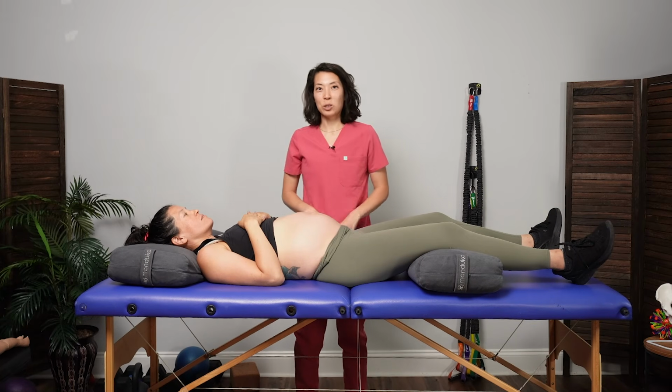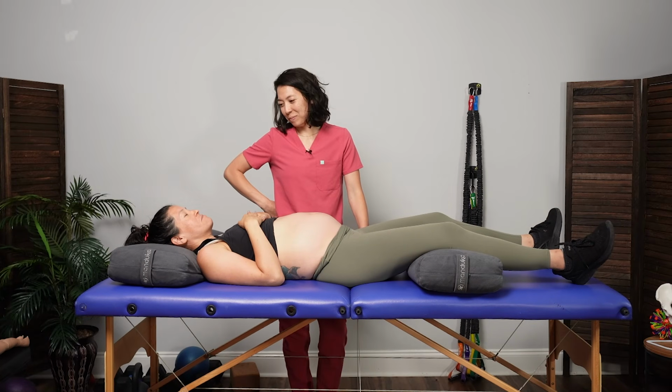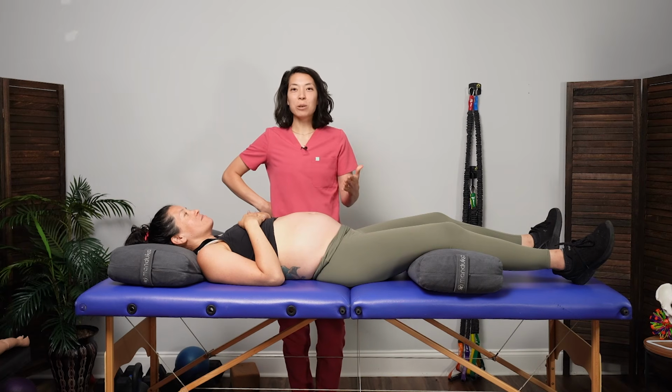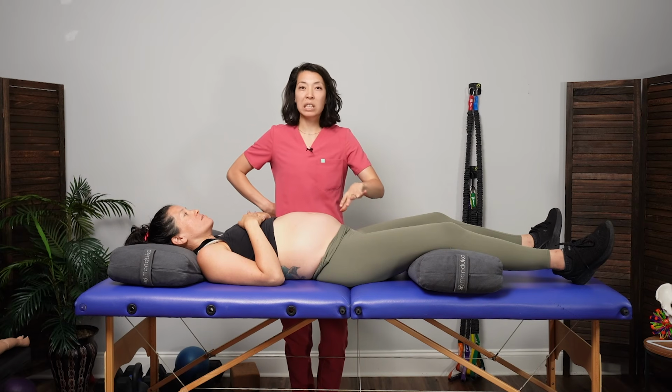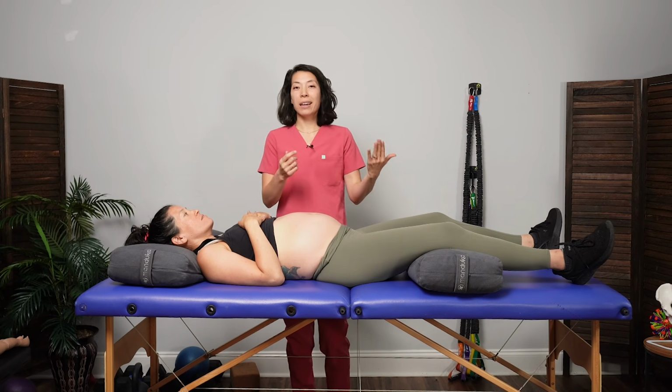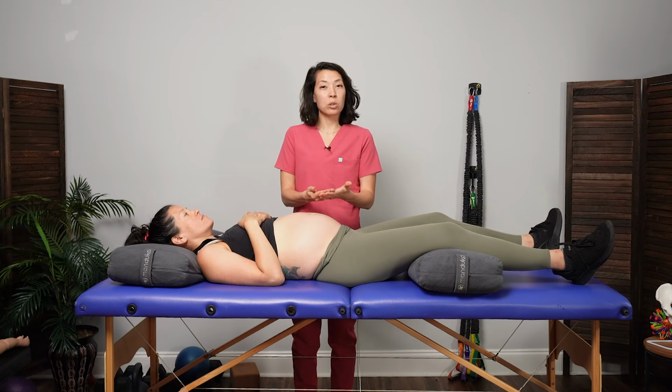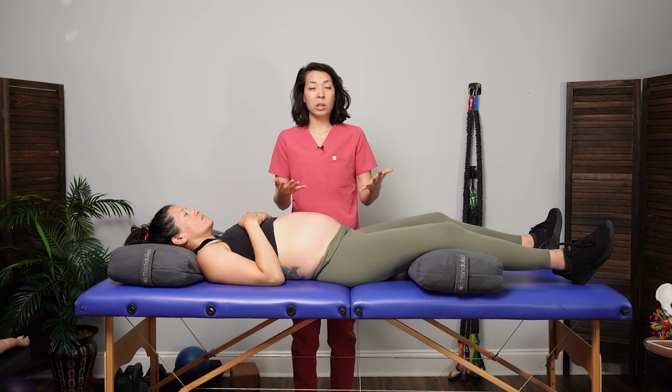I'm not going to press super hard because it's not super comfortable. But that will give us an idea of can we feel if baby is in an extended position or more flexed position, as well as are they fully engaged into the pelvis. Again, not something you necessarily need to do yourself, but your provider may do when you go in for an appointment.